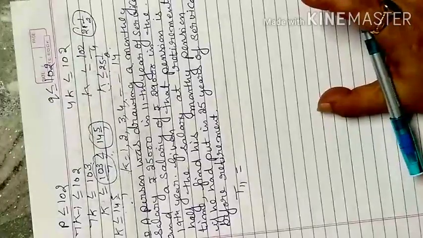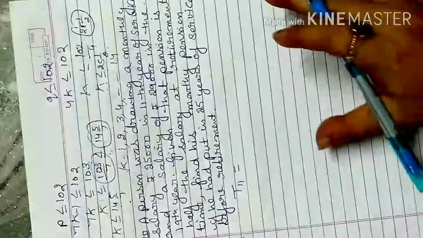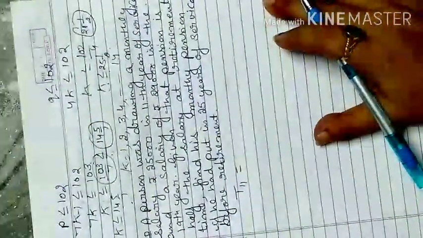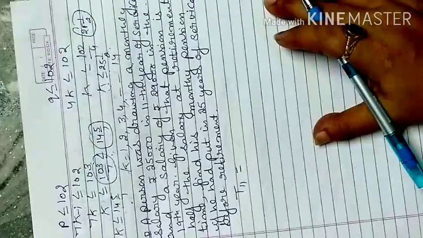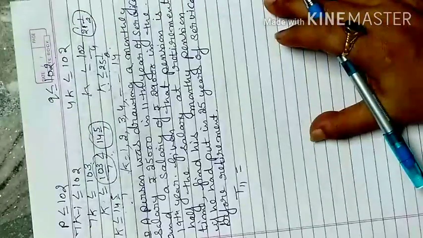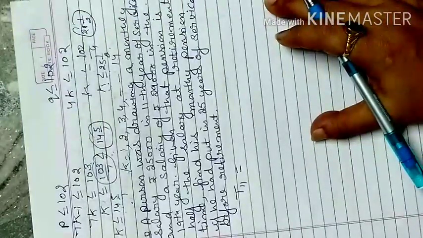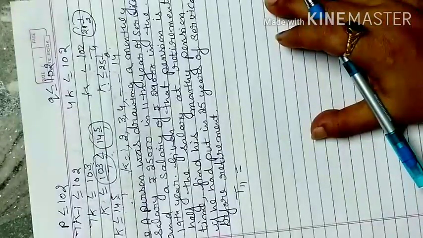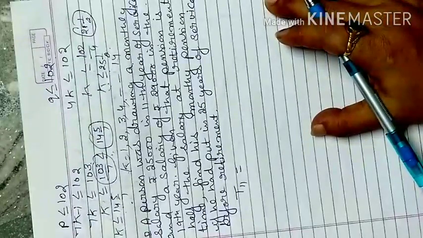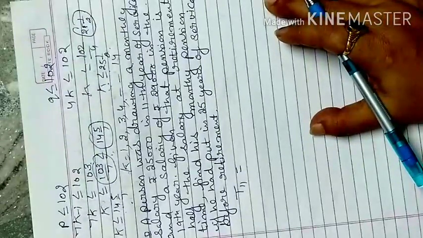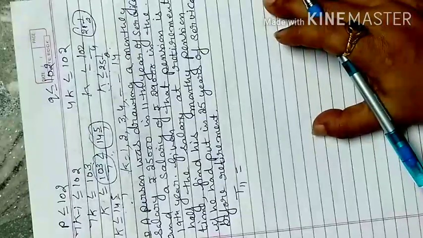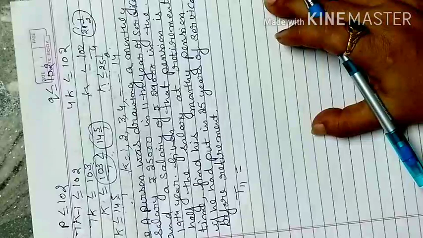A person has a salary, and we don't know the exact starting salary, but in the 11th year of his service his salary was 25,000, and in the 19th year of his service his salary was 29,000. And he has done a total of 25 years of service.